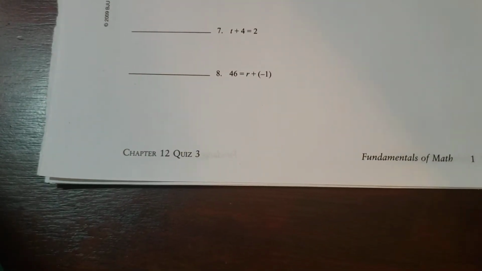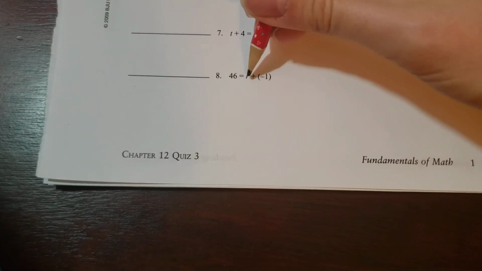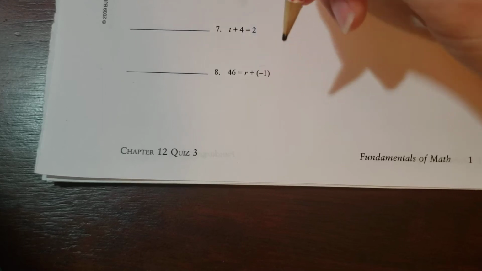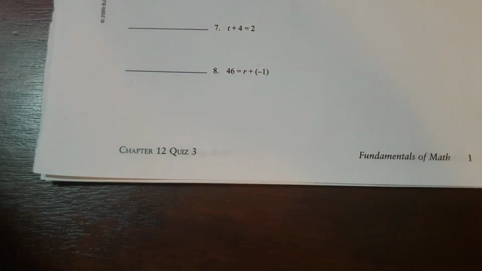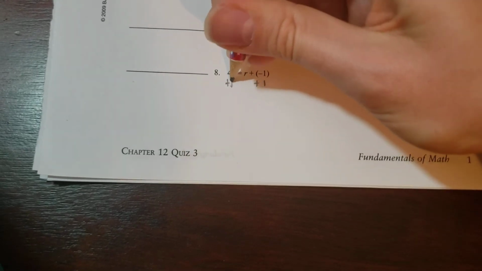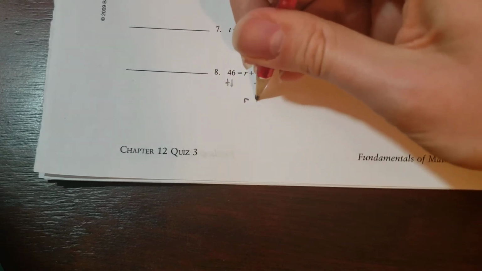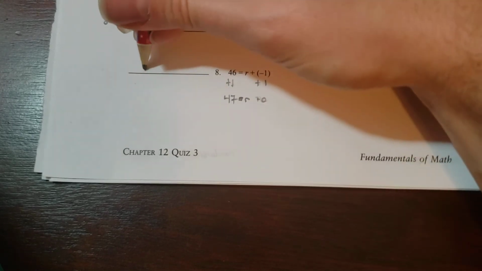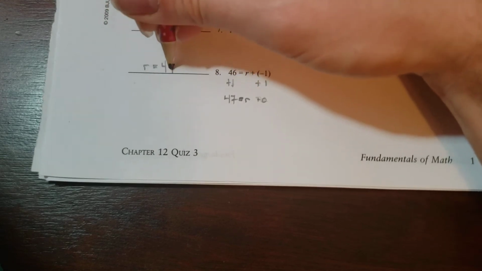Okay. I'm going to do number 8 now. So again, my variable's on this side of the equation, but I'm also adding negative 1. Well, how do I get rid of negative 1? I'm going to add 1. What I do to one side of the equation, I must do to the other. So that's going to leave me with r plus 0. Well, I don't really need to write that. Equals 47. So I know that r equals 47.